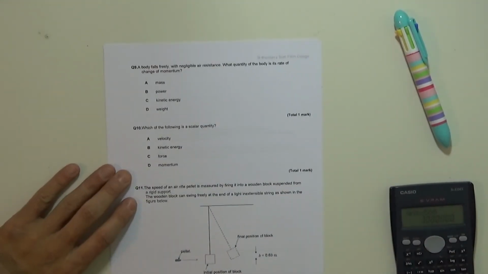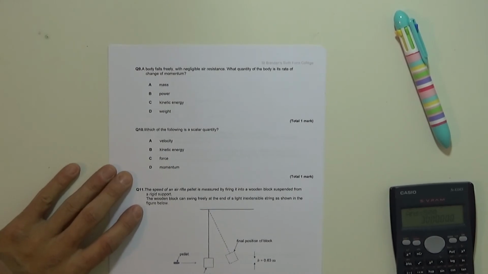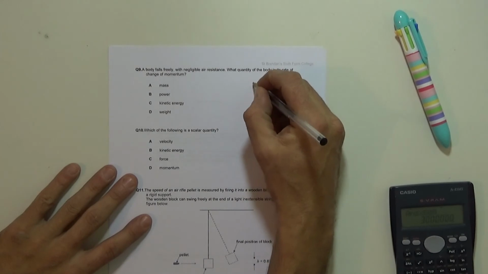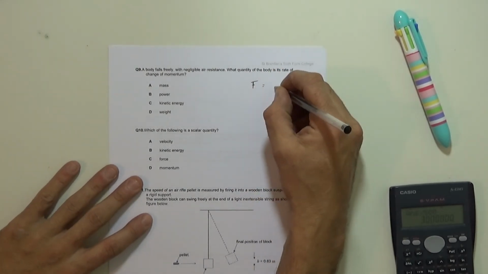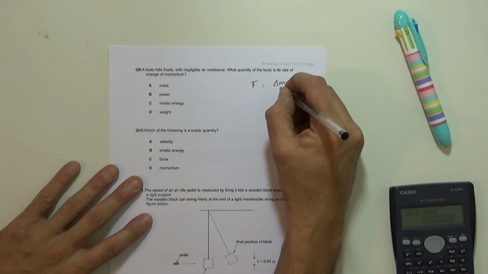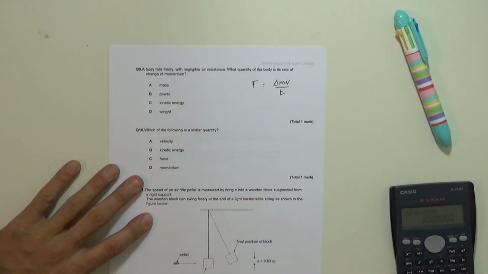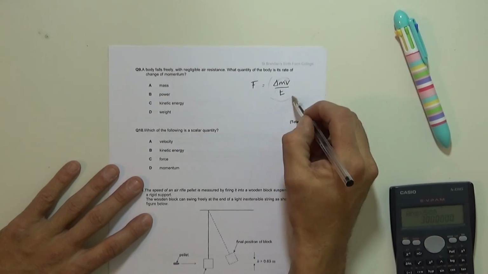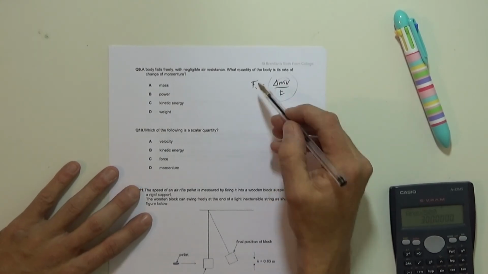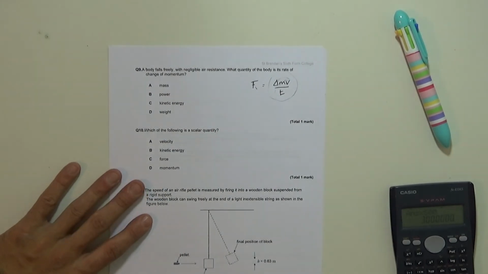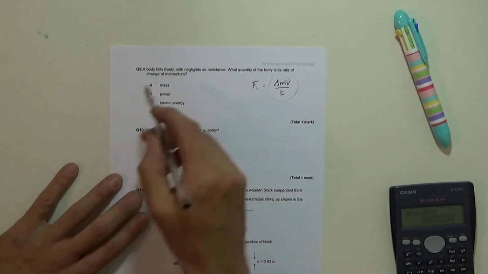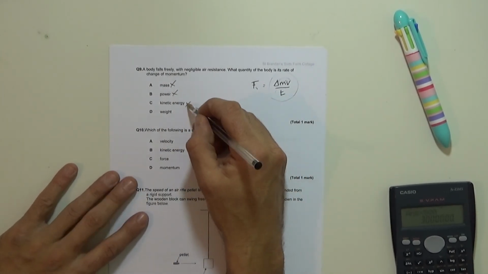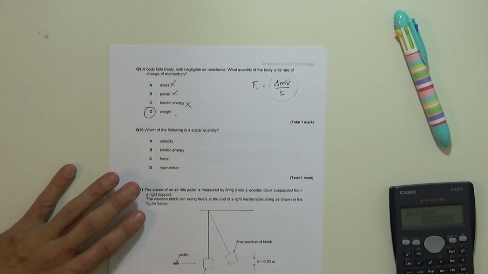A body falls with negligible air resistance. What quantity of the body is its rate of change in momentum? Well, is it true to say that F equals delta mv over t? So the rate of change in momentum is equal to a force. All we're looking for is something here that's a force. Is mass a force? No, it's not. Is power a force? No, it's not. Is kinetic energy a force? No, it's not. Is weight a force? Oh, yes, it is. There we go.